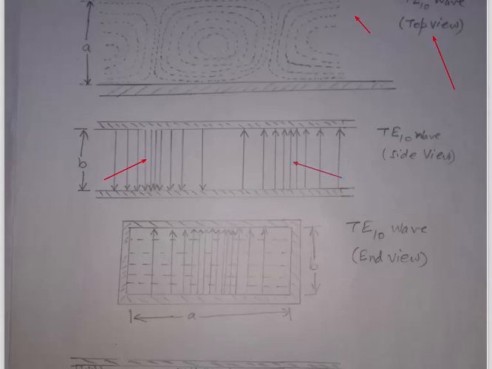As the distance between the electric lines of force is shown increasing, it means that the electric field will become weaker.